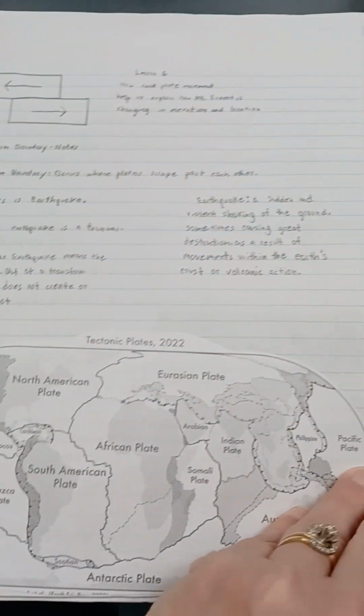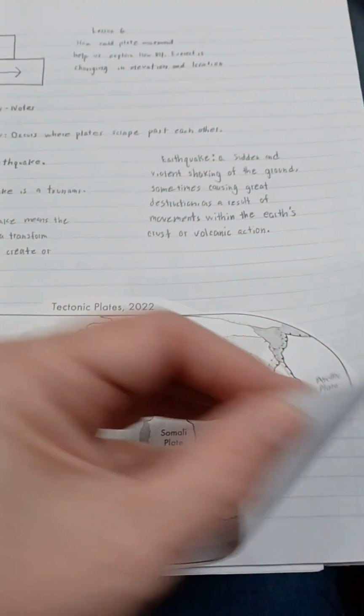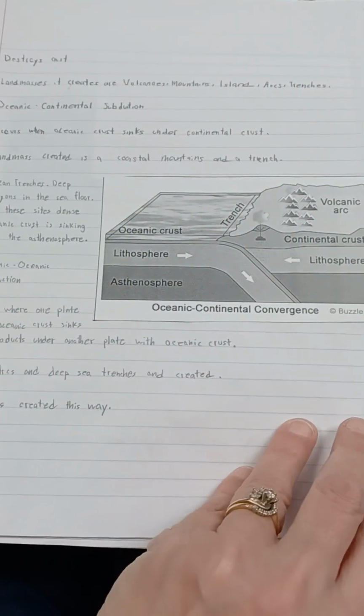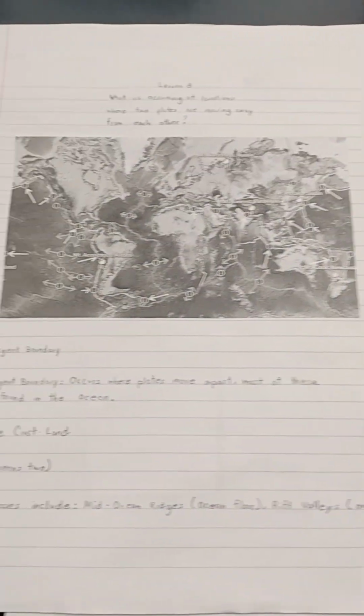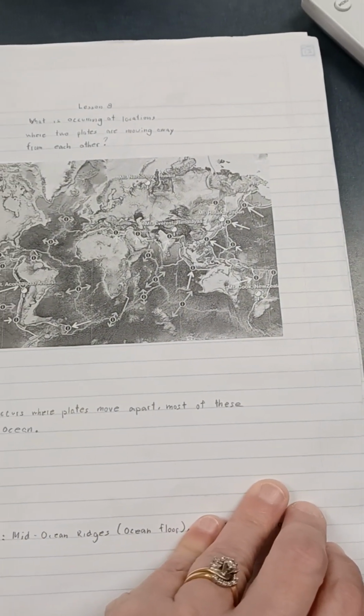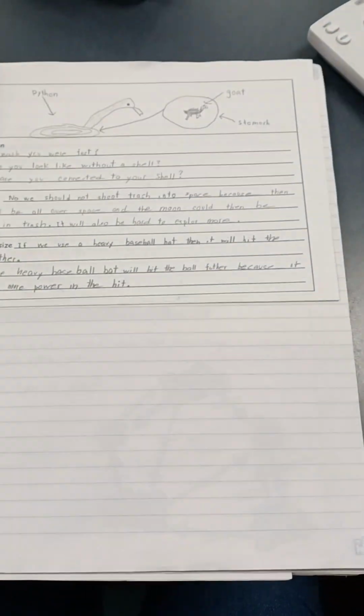In Lesson 6, we started talking about transform boundaries, and we glued down some notes. In Lesson 7, we learned about volcanoes and the Ring of Fire and oceanic subduction. In Lesson 8, we learned about why plates are diverging apart, with more notes.